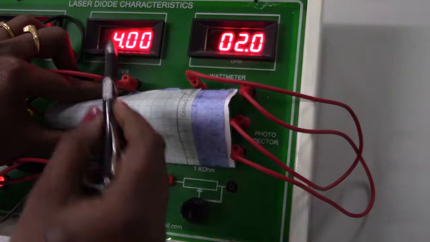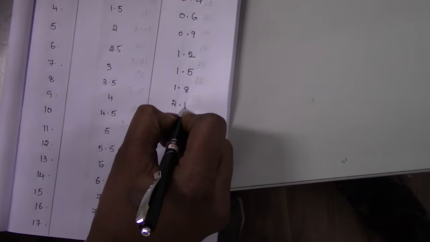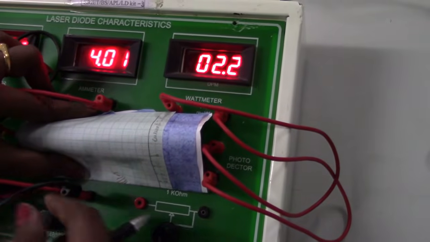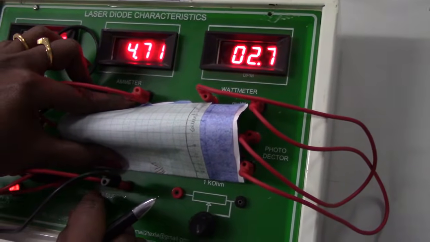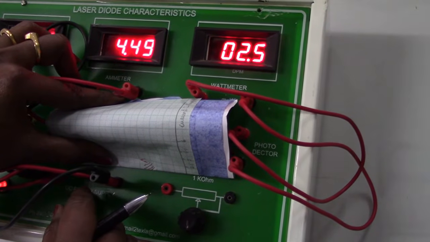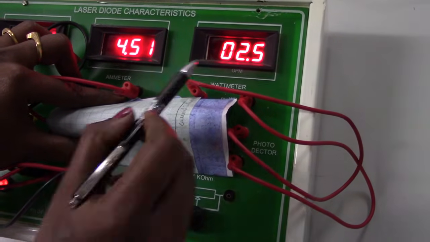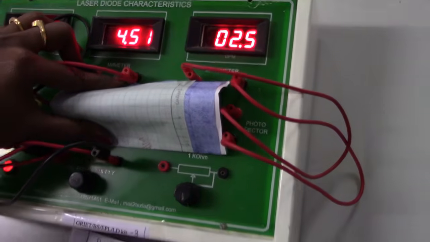So now for 4 milliampere current, I got 2.1 milliwatts. Next I will go with 4.5. So for 4.5 I got 2.5 milliwatts power.